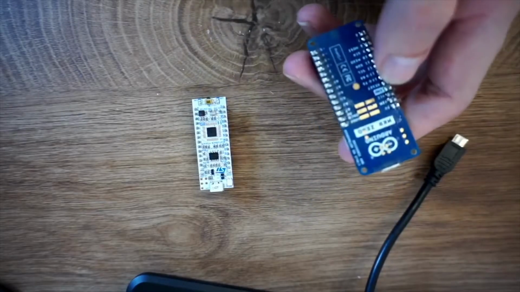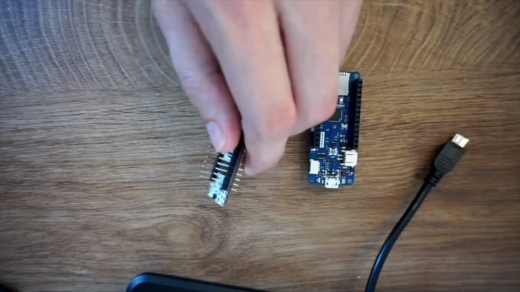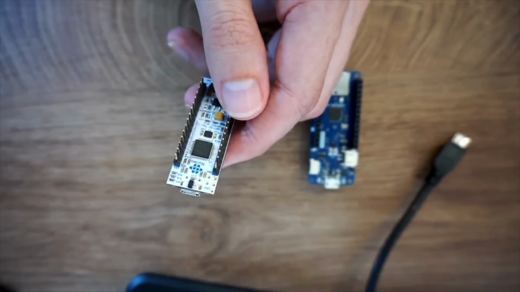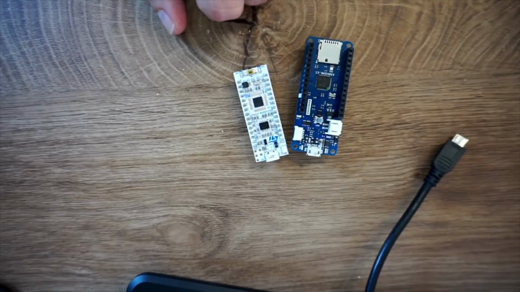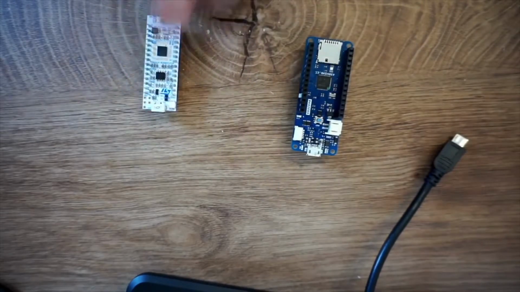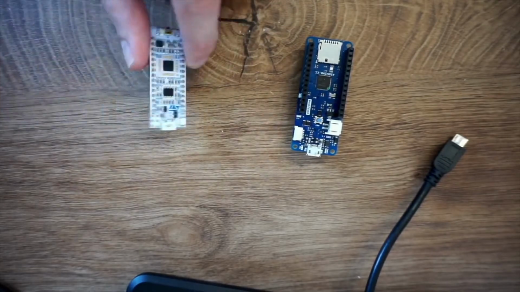So I have an MKR0 and an STM32L4 Nucleo. For this demonstration, I'm going to use the Arduino because we will have to select the right Arduino, so it's a little bit more difficult. So I'm going to show you using this specific board on my project.